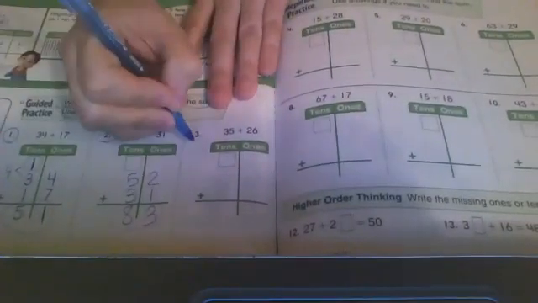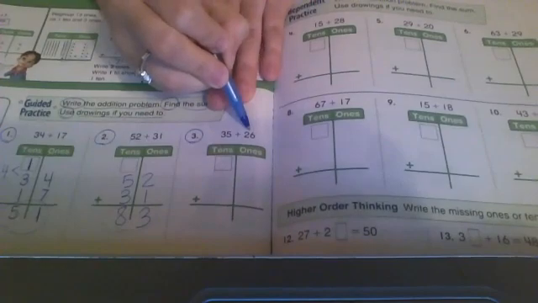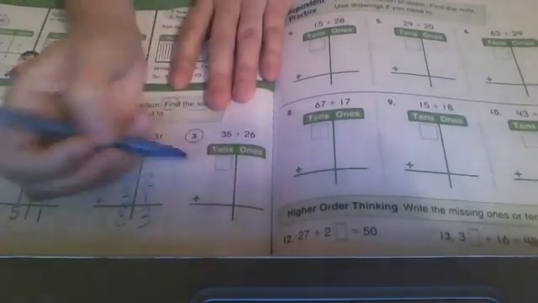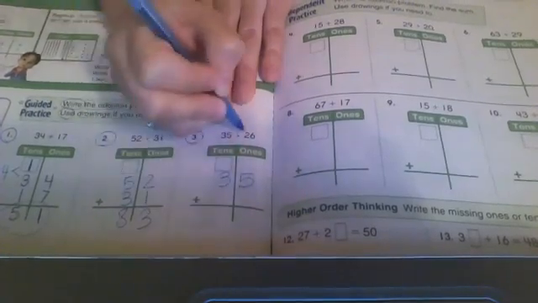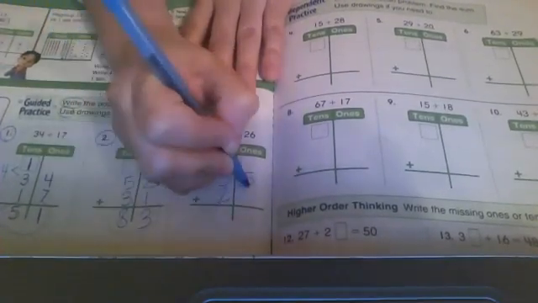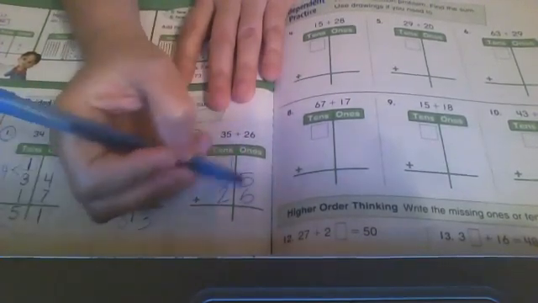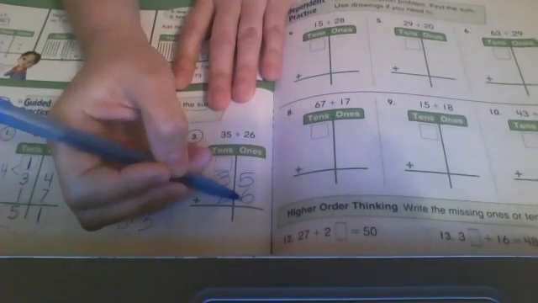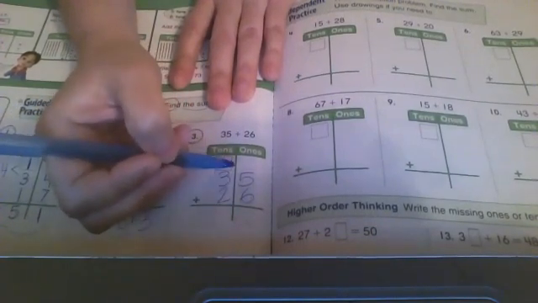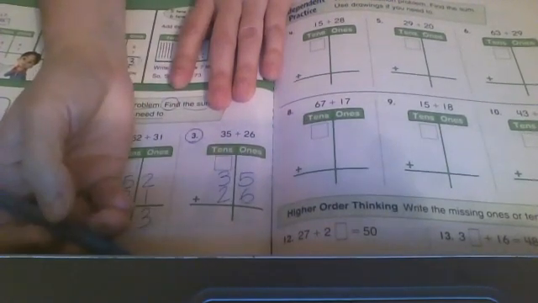Okay, all right, let's try one more. Number 3, we have 35 plus 26. So I'm going to begin by setting up my problem. 35 plus 26. Okay. My next step is to start in my ones place. I see 5 plus 6. Well, I know 5 and 5 is 10, so that can help me with 5 plus 6, which is 11, right?